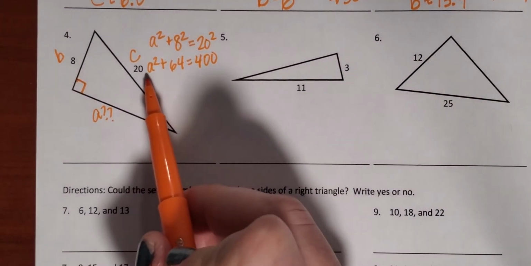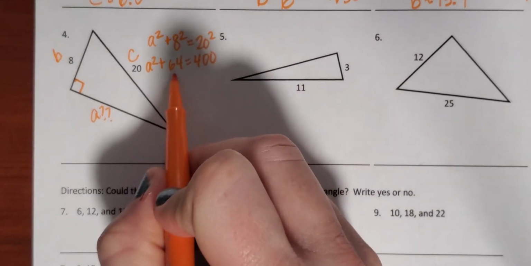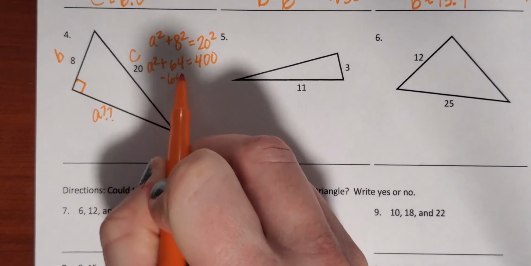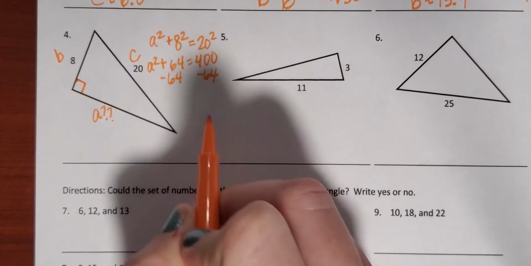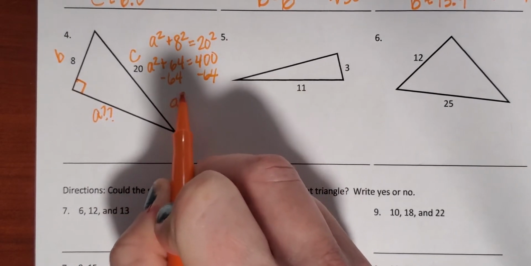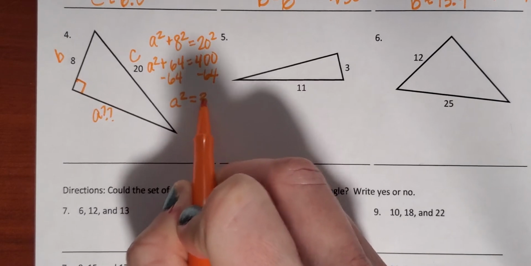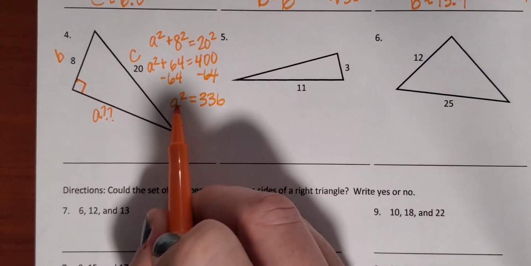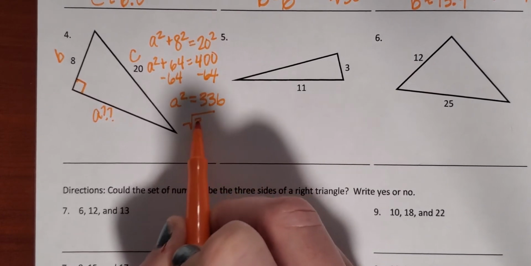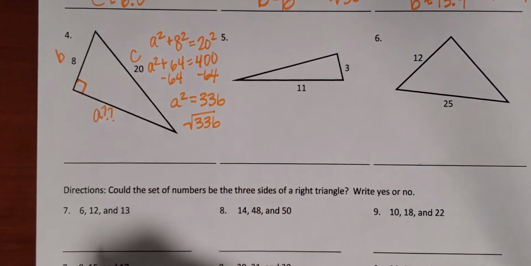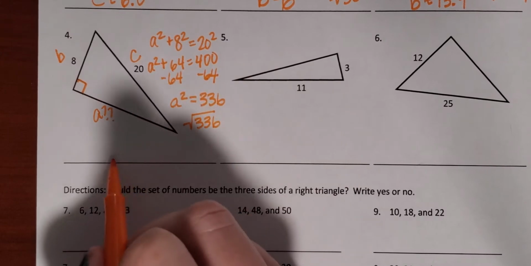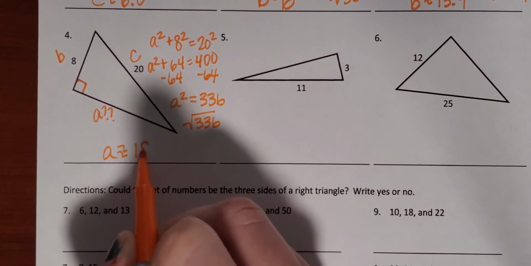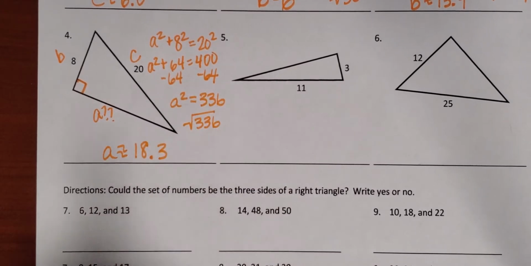So I have to get A squared all by itself. In order to do that, I'm going to get rid of this plus 64. So I'm going to subtract 64 from both sides. So I would have A squared equals 336. And in order to get A by itself, I'm going to have to square root the 336. Since I can do that in my calculator, I'm going to approximate it and round it to 18.3.